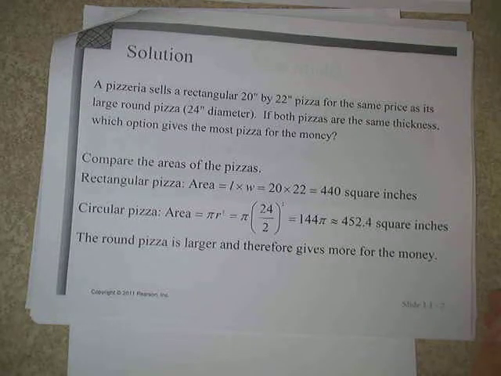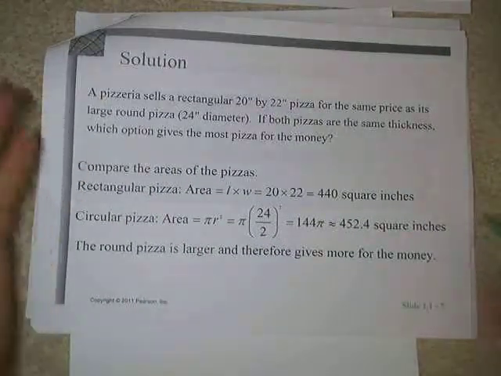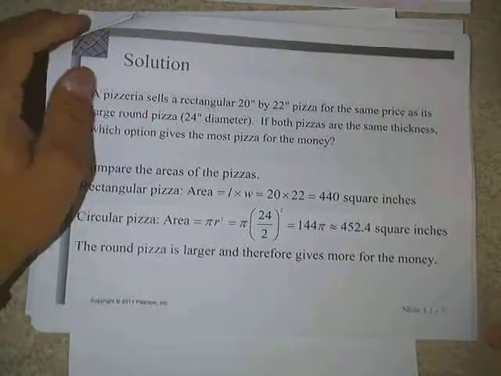Now, keep in mind what you don't get with the circular pizzas. You don't get those nice corner crispy pizzas like Jet's has, right? So would it really be worth that much? I don't know. It's a good question. That's a debate for the ages, right?